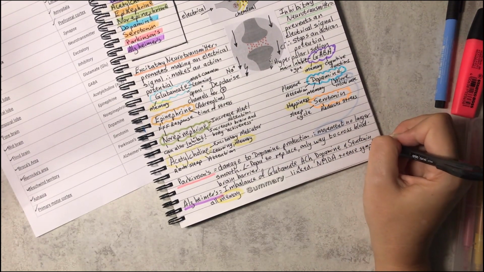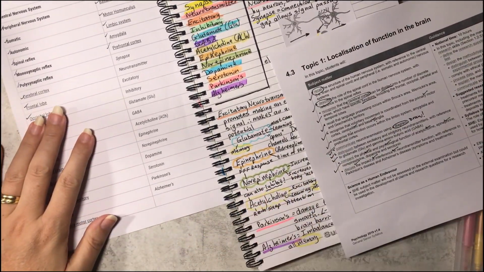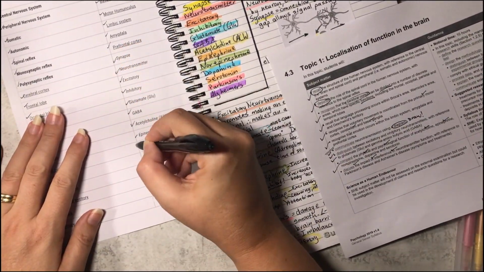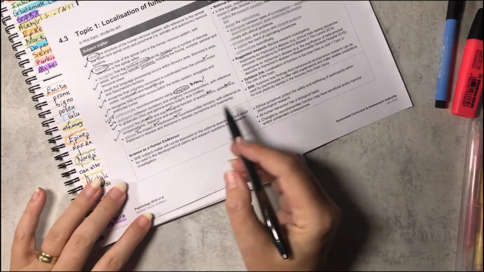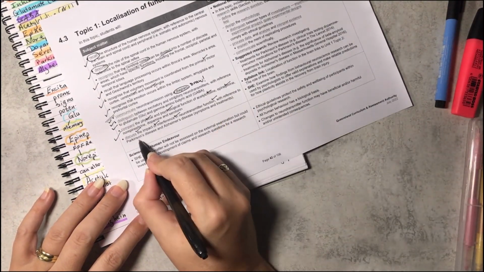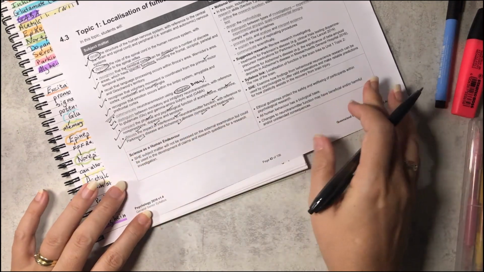So done on the syllabus, everything is good to go. Just the summary. Again, you can use the syllabus document to create your summary or the notes on your page.